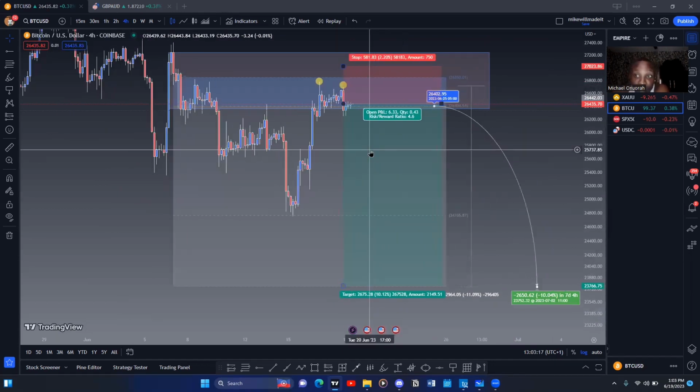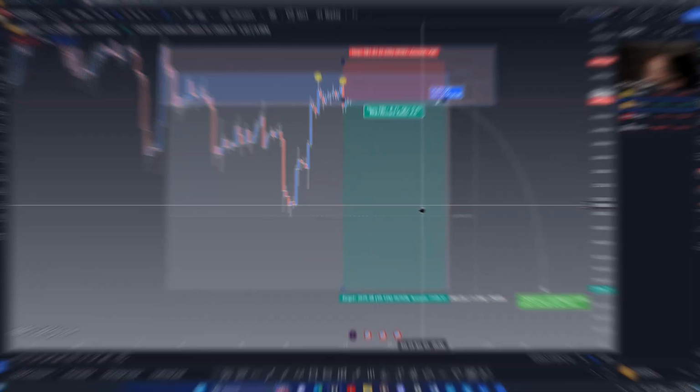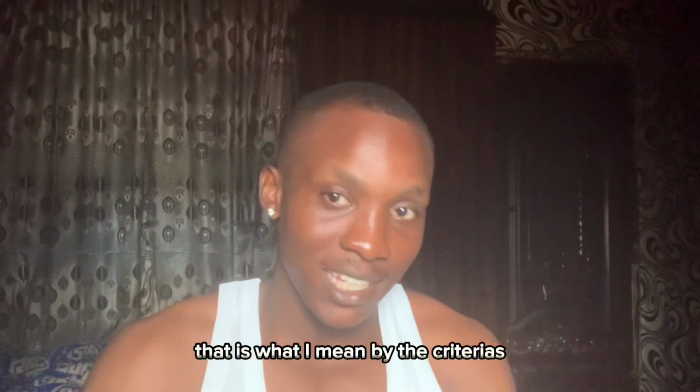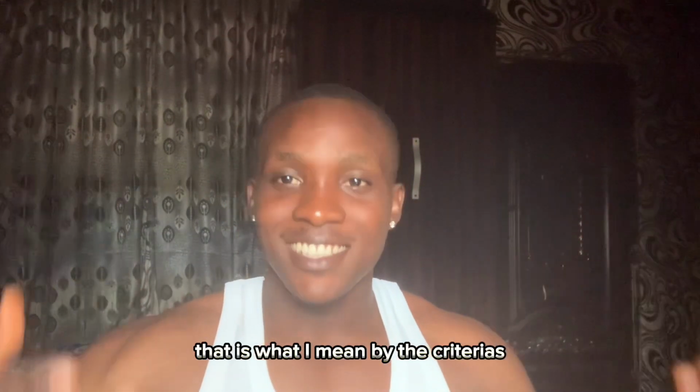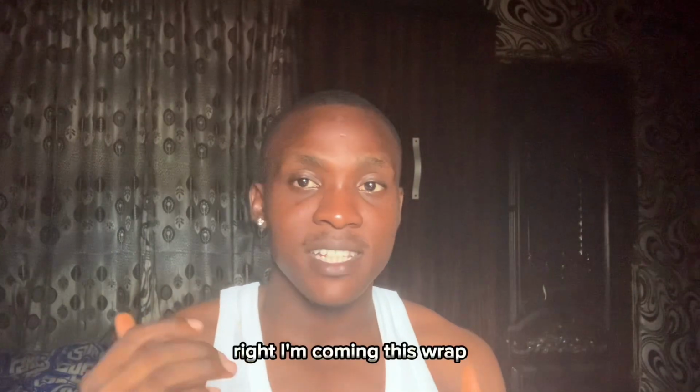Sometimes this criteria may not all be met. Three of the criteria may be met, two criteria can be met, but make sure at least two must be met before you enter your positions. So guys, I'll call it a wrap now. That is what I mean by the criteria. You can see the examples, you can see the live examples, right?